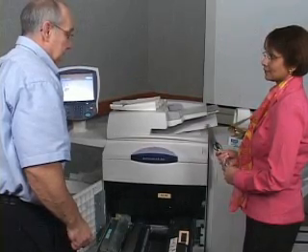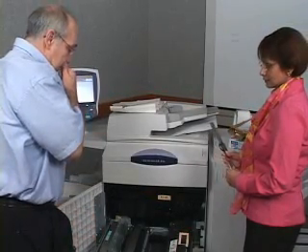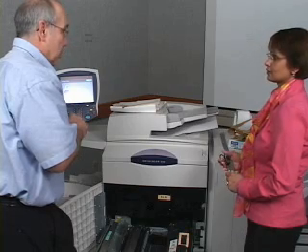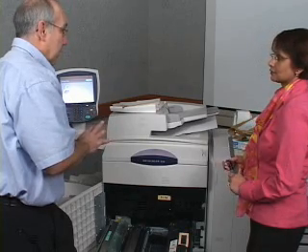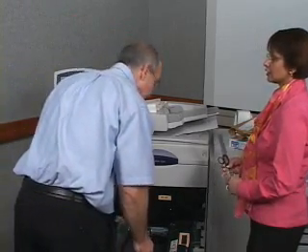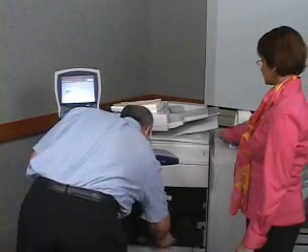Okay, okay. All right, but the basic problem was that I was running it in the incorrect mode, and that's why it's jamming? Yes, that's right. Okay, so if I run it in the correct mode from here on in, I shouldn't get any more jamming? You should be fine, yes. Okay. After I replace the fuser module, you should be fine. All right.